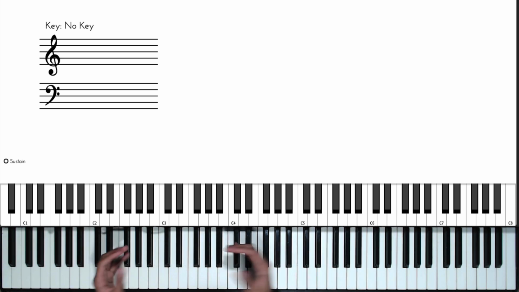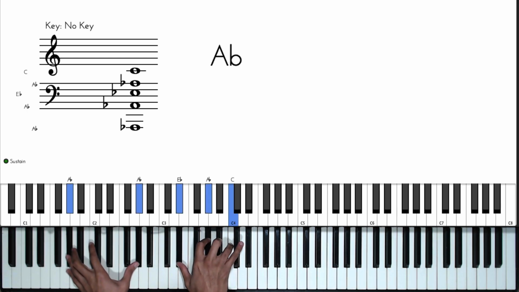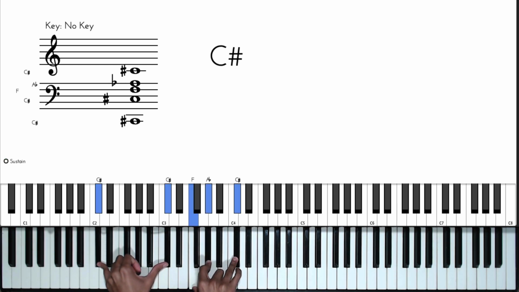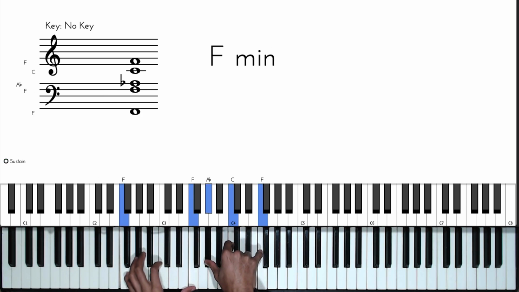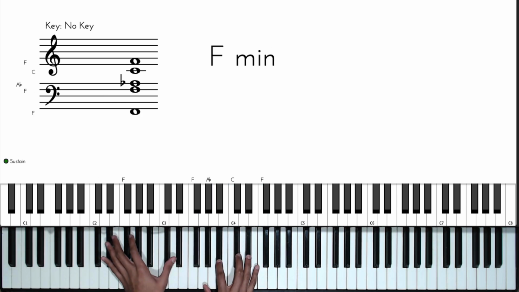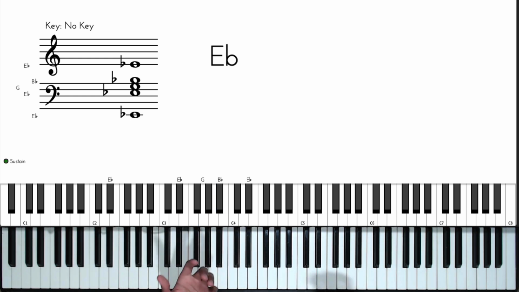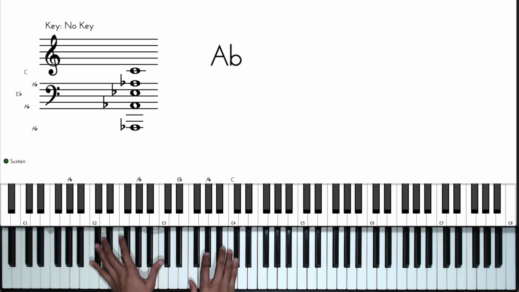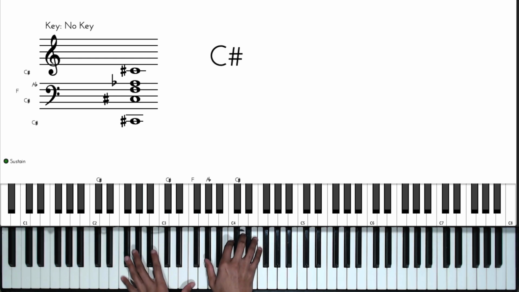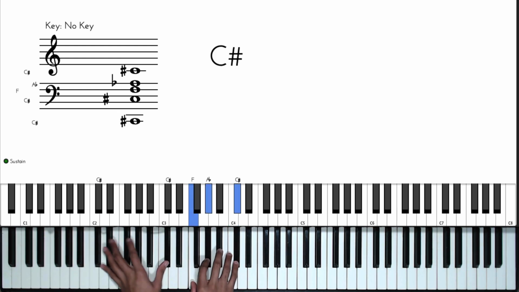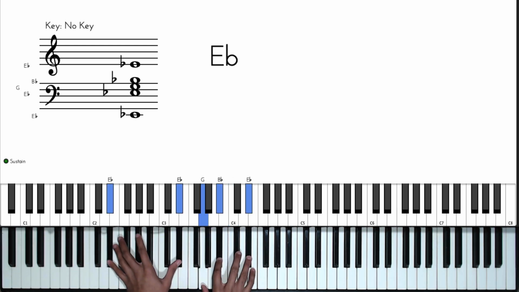So let's start off by explaining the progression of the song. Very simple. We start on the 1, which is A flat. Then we go to the 4, which is C sharp or D flat. Then the 6 chord, which is an F minor. And then the 5 chord, which is an E flat major, okay? Very easy progression: 1, 4, 6, 5. Very easy to learn, right?